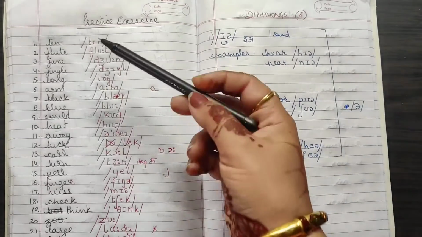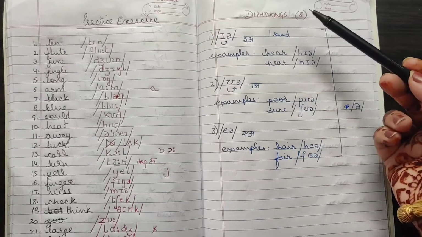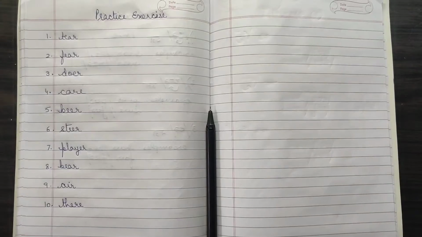And of course the practice exercise words of the previous video had been solved, and we are going to do the further diphthongs, because in all we have to cover 8 diphthongs. So today let us first solve the practice exercise.